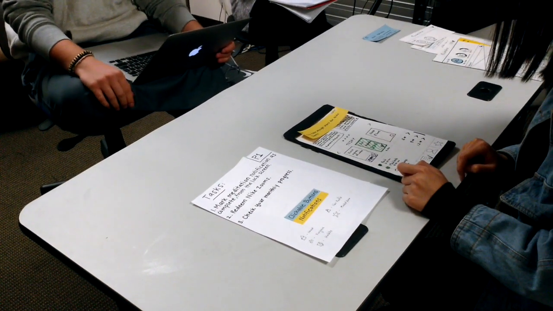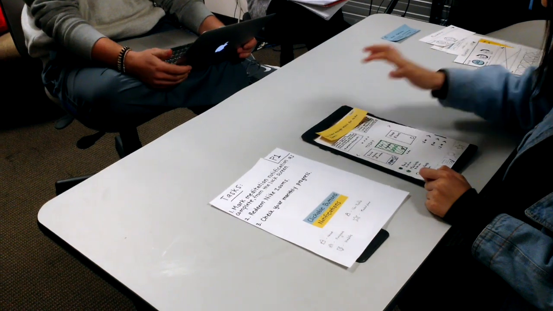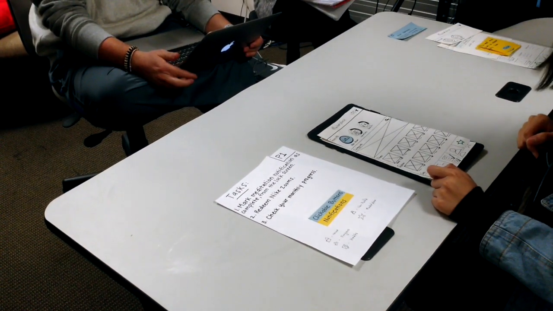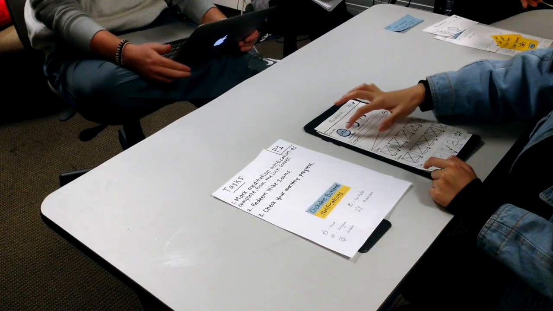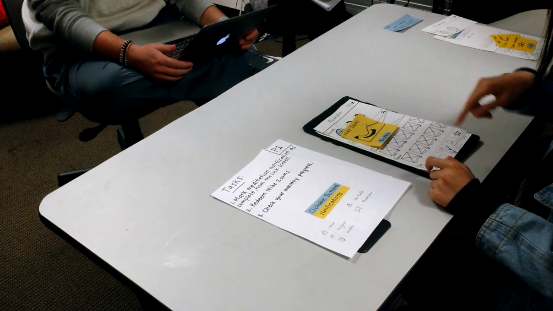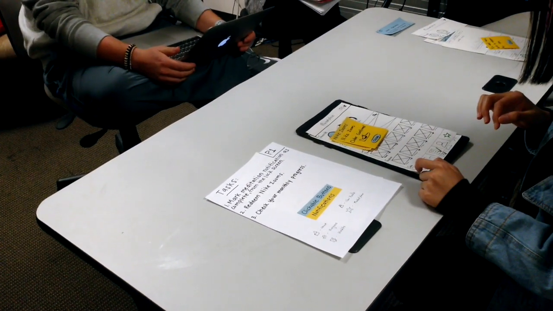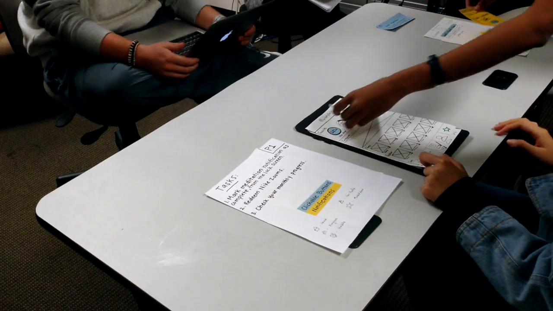So the second task is to redeem a pair of Nike Zooms. Oh, I can just click it. And then click this one. Confirm. It's confirmed. Yes. Awesome.